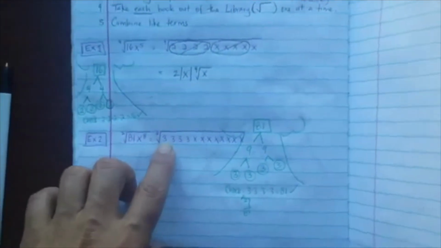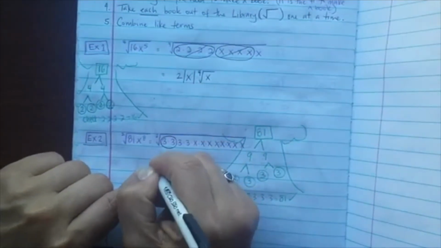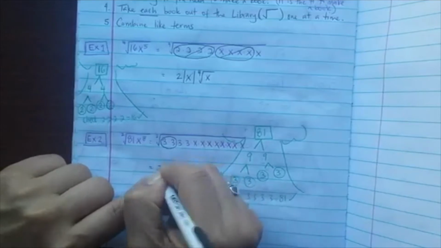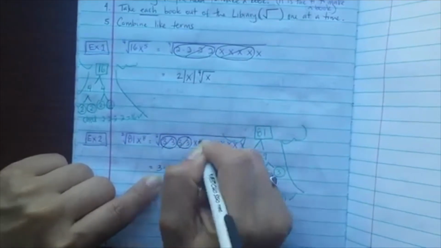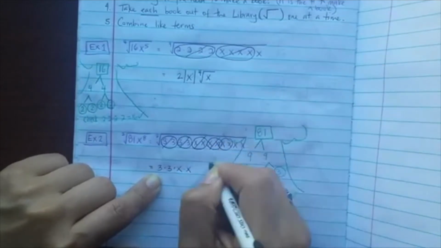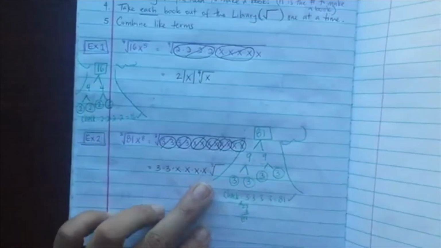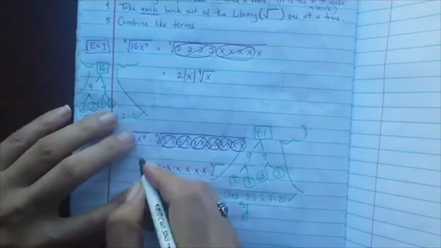So that's what I need to do, take it out of the radical. So I'm going to circle every 2 times it happens and take it out. So I've got a 3 outside. Alright, another 3 outside. An x outside. Another x outside. Another x outside. And another x outside. What's left inside? Nothing. So everything's outside. So now let's combine terms.